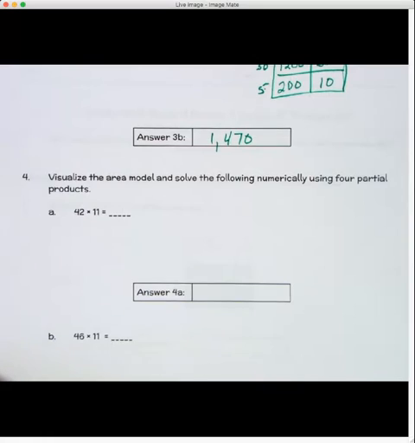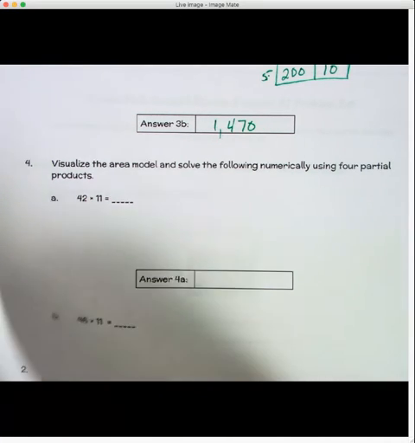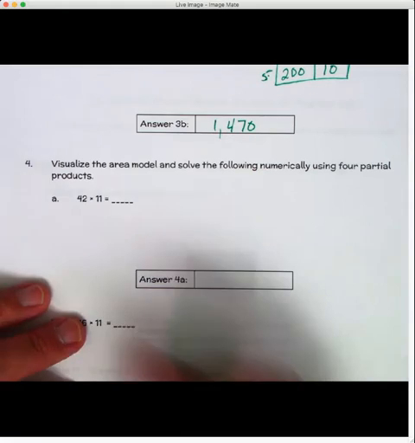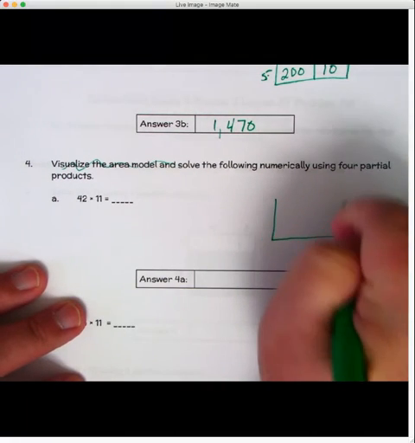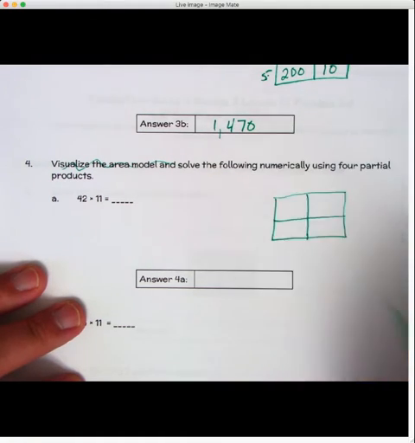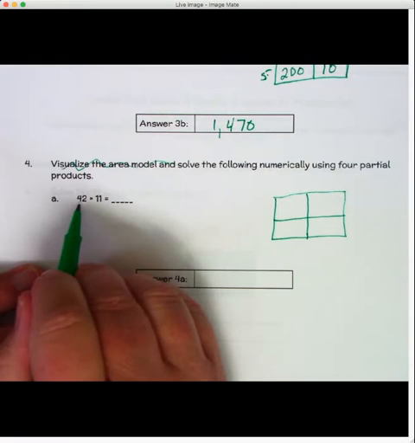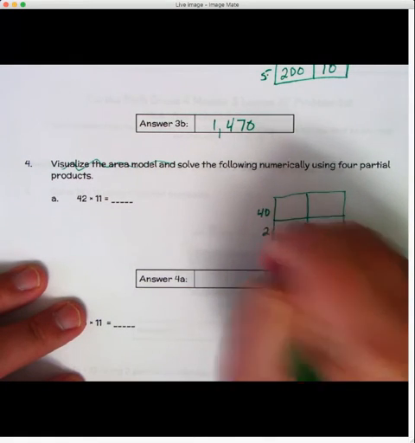Well, we've got 2 more to work on, and your homework says visualize the area model and solve the following numerically using 4 partial products. You know what? We're just going to work on the area model today, so you can go blah, blah, blah. We're going to keep doing what we're doing. It just wants you to visualize it. Well, why not just draw it since that's what we're learning today? That's what I say. Let's break apart our numbers. 42, we'll make it a 40 and a 2.